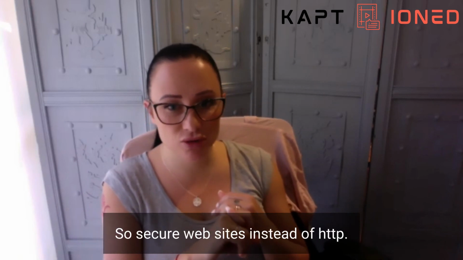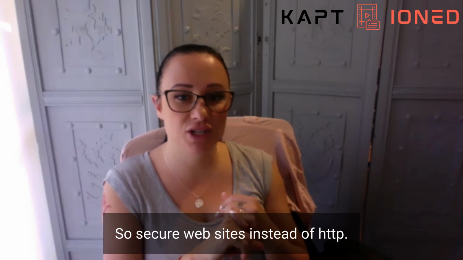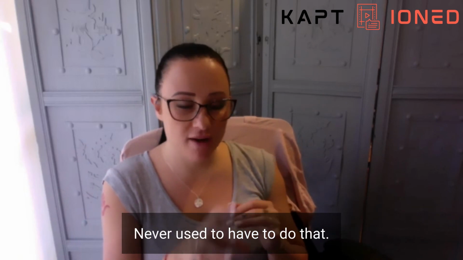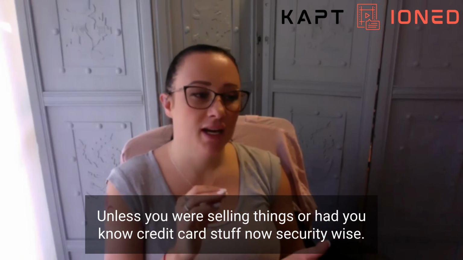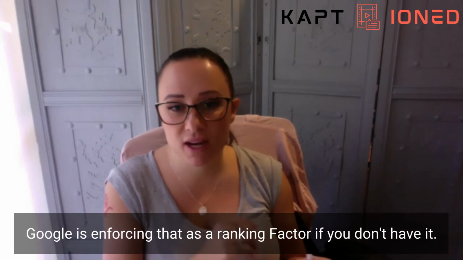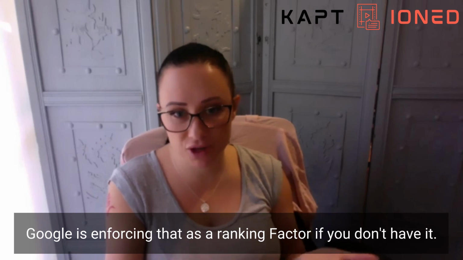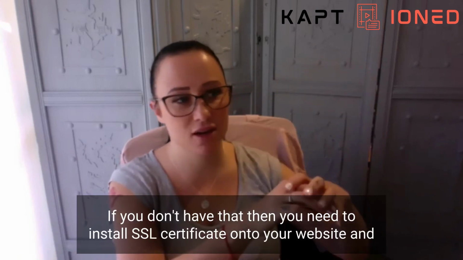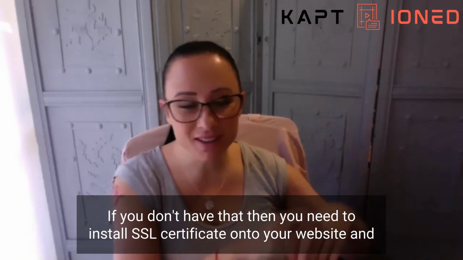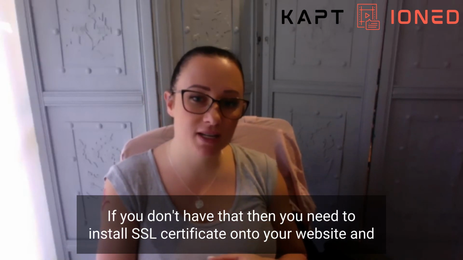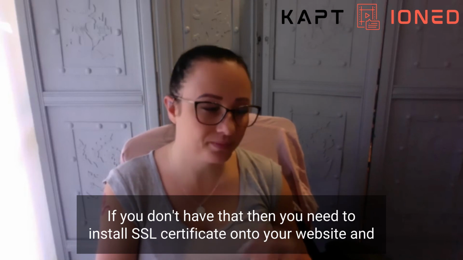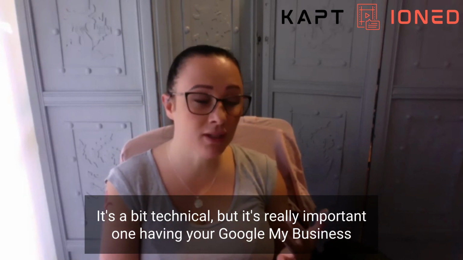Then I want them to check that they are running HTTPS, so secure websites, instead of HTTP. You never used to have to do that unless you were selling things or had credit card stuff. Now, security-wise, Google is enforcing that as a ranking factor. If you don't have it, it'll actually come up with this huge, big warning that says not secure. So that's one easy one to check. And if you don't have that, then you need to install an SSL certificate onto your website. You can get different layers of those at different costs. Again, this is a bit technical, but it's a really important one.